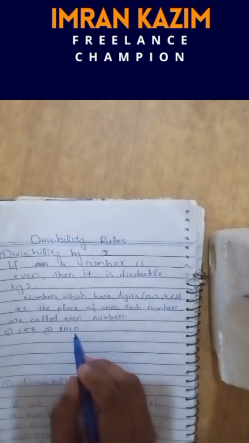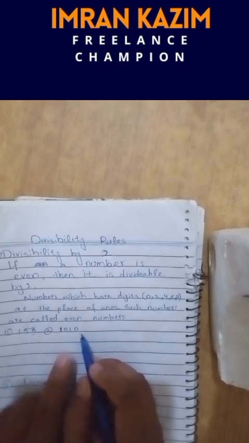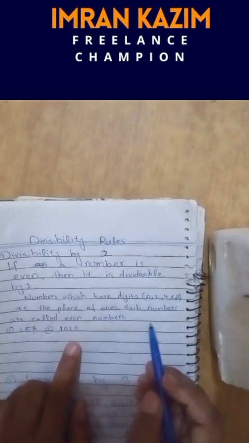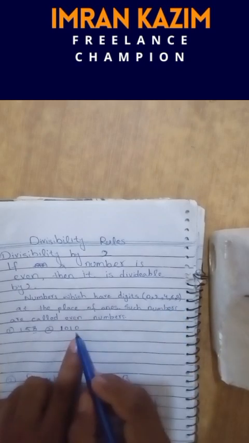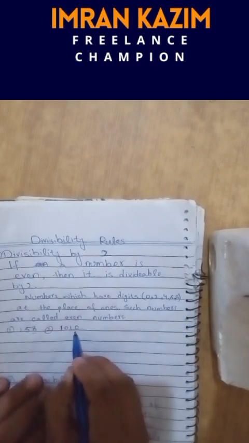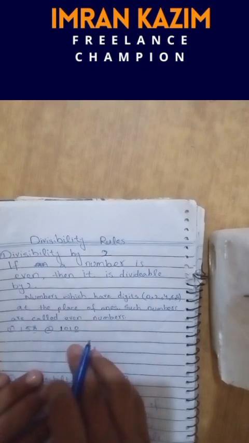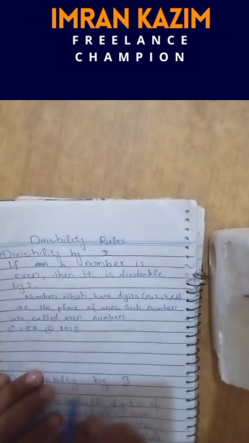Now we are discussing the ones place. If we have 0, 2, 4, 6, 8 at the ones place, such a number is known as an even number. So this number is also an even number. Understood?